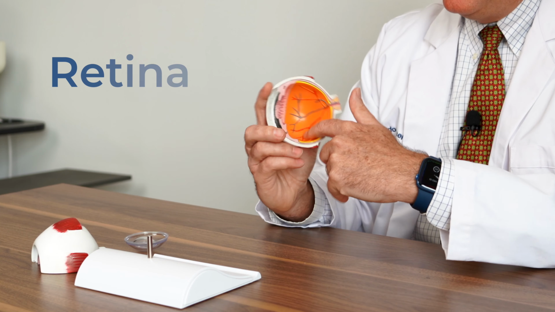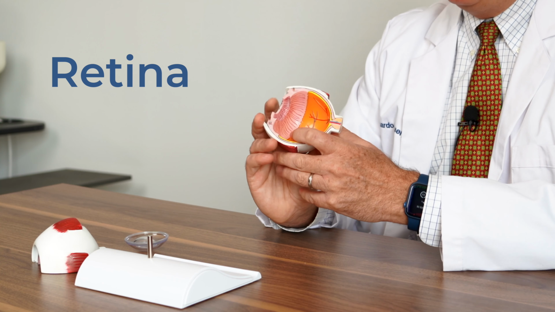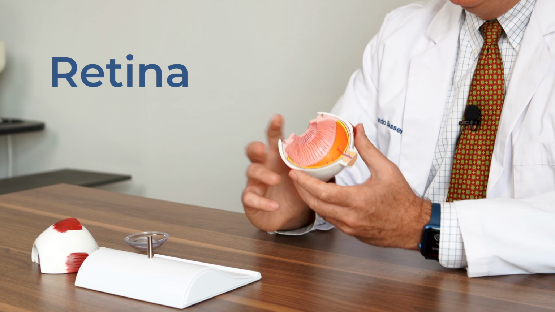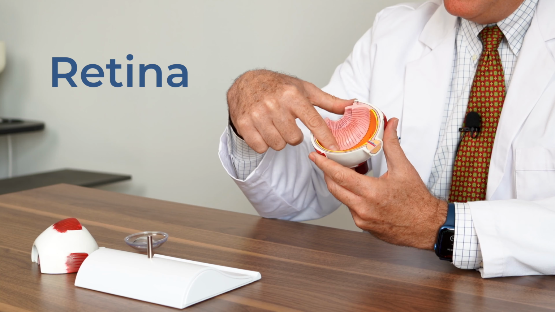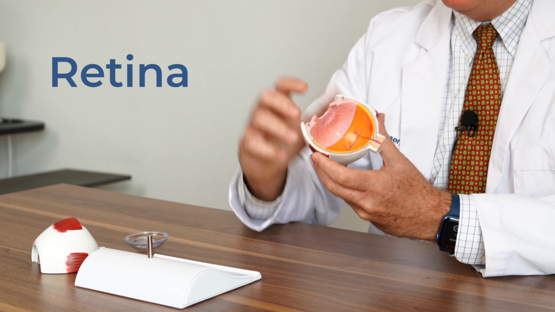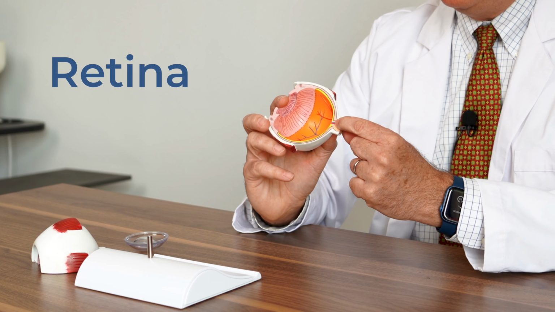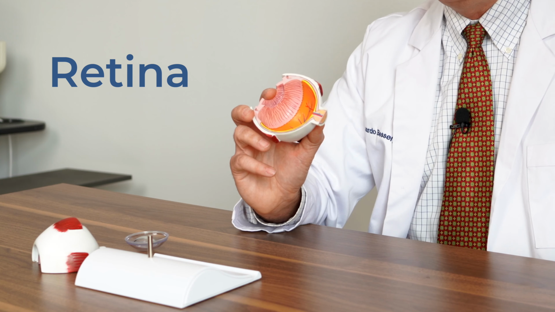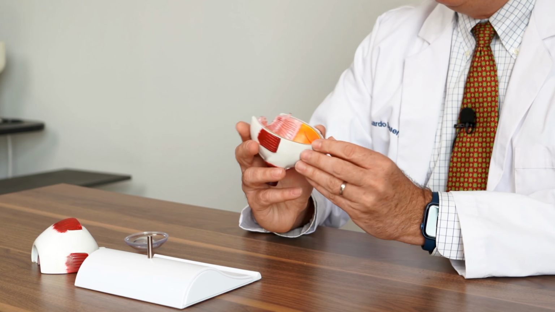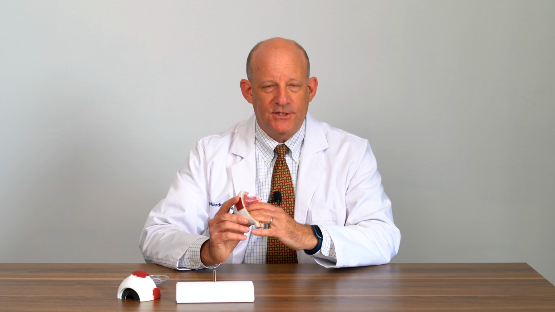The retina lines the inside of the back part of the eye, and this is composed of millions of small cells similar to pixels in a camera. And as the light comes through, those retina cells then transmit their information via individual little fibers that come together here at the optic nerve, and that goes back to the brain in order the brain can interpret what it is that you're seeing. Furthermore, the retina has 2 circulations.